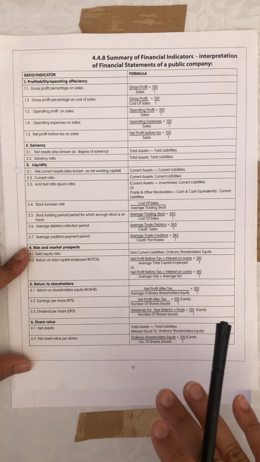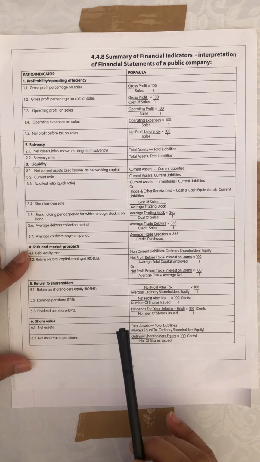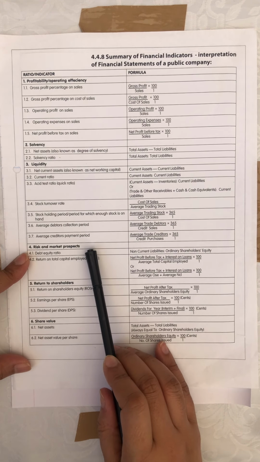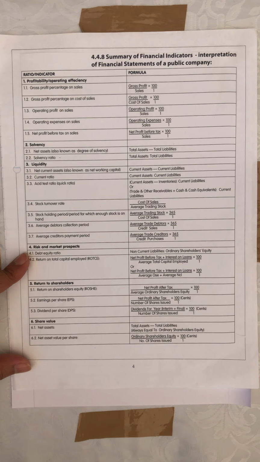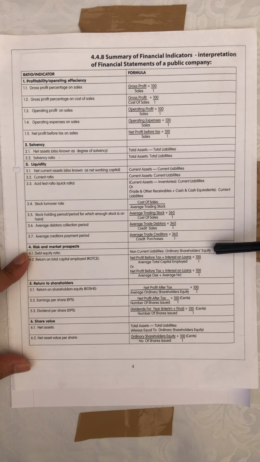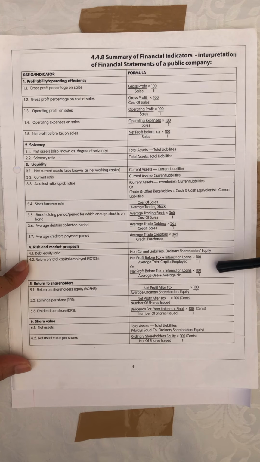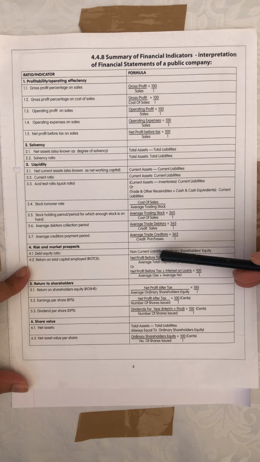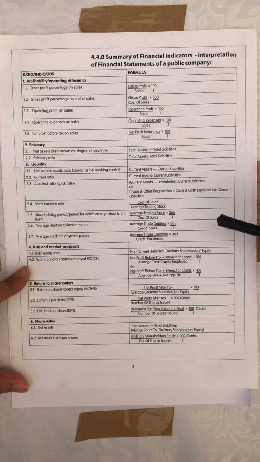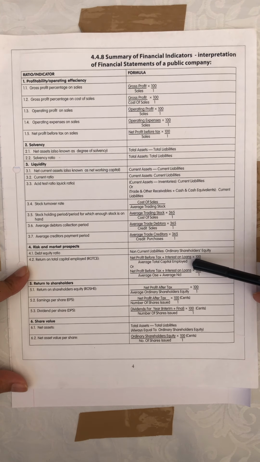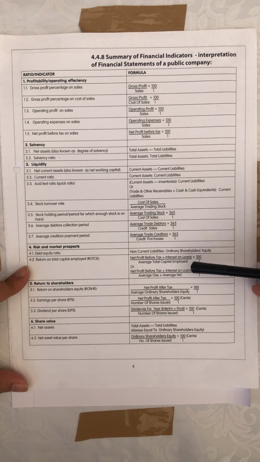Then these are the new formulae which we need to know. That is our debt equity ratio. That is basically your non-current liabilities to your ordinary shareholders equity. Then you've got your return on total capital employed, which is your net profit before tax plus your interest expenses or your interest on loans divided by your average total capital employed.